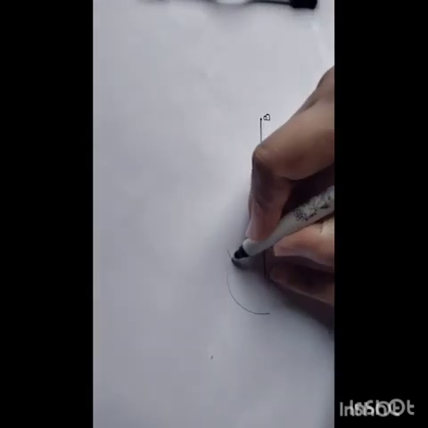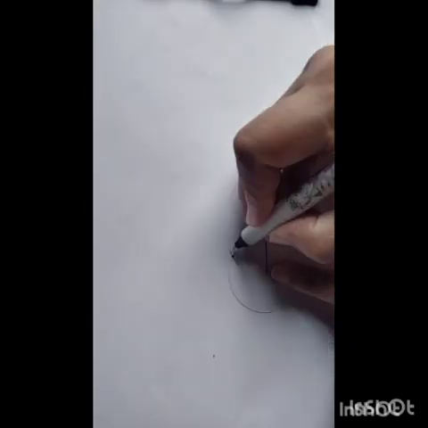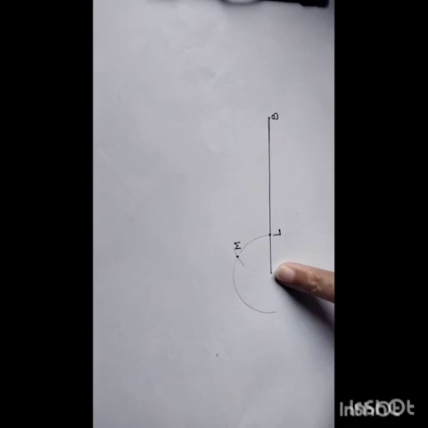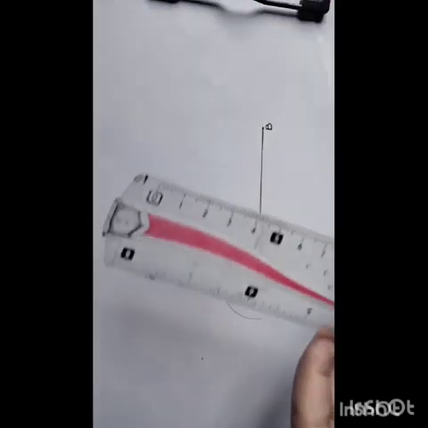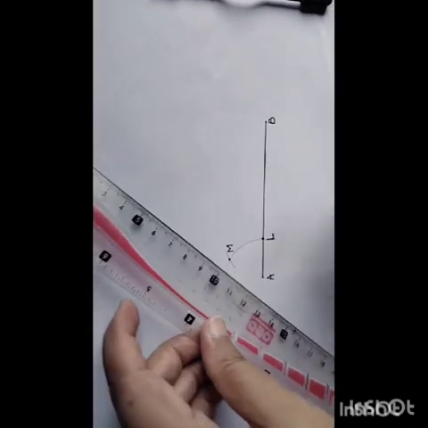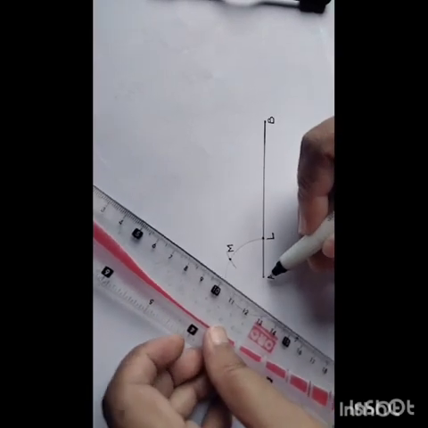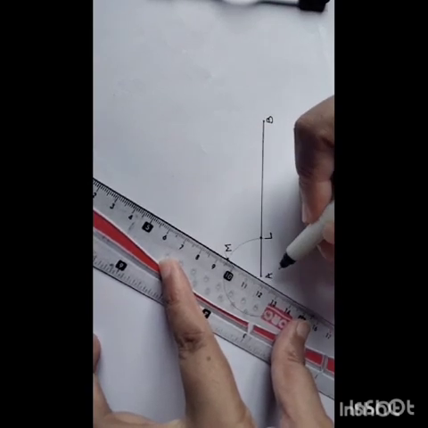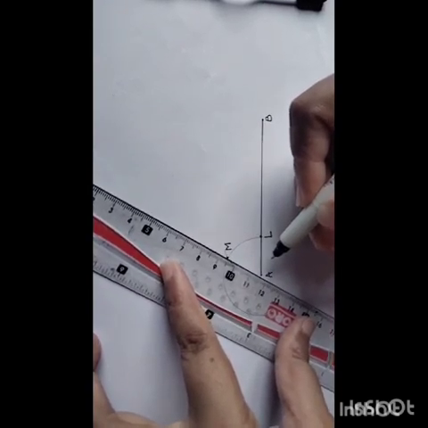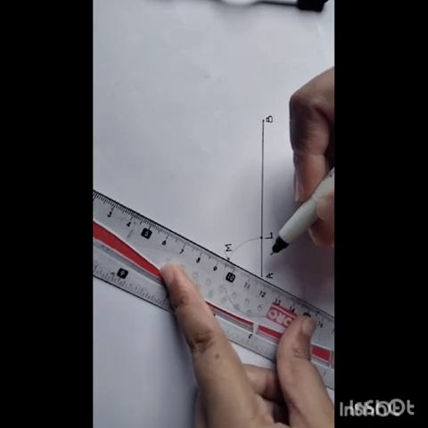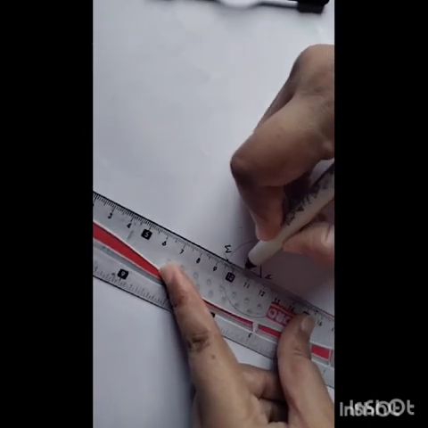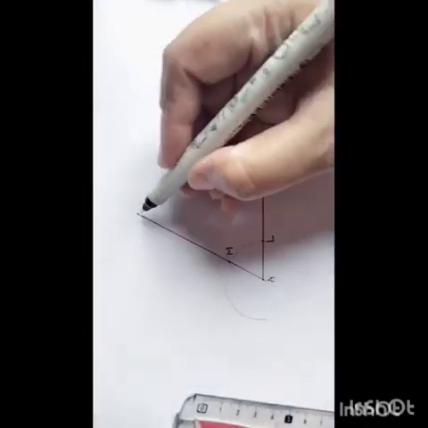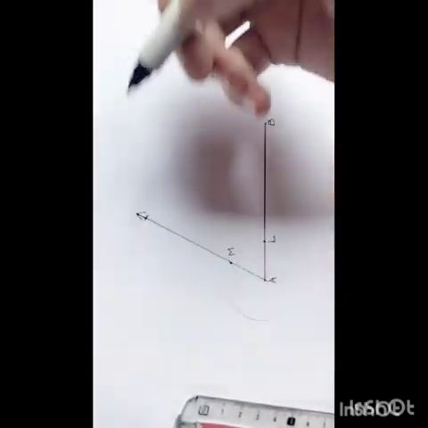We call this point M. Now we draw a line from point A which passes through point M. Carefully, with your scale, draw a line from point A which passes through point M.